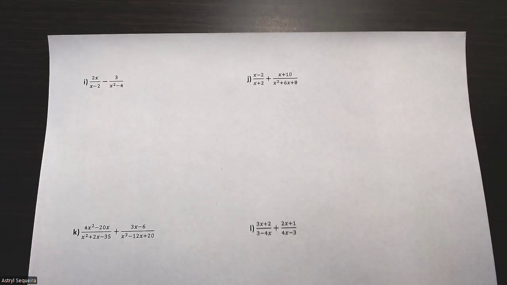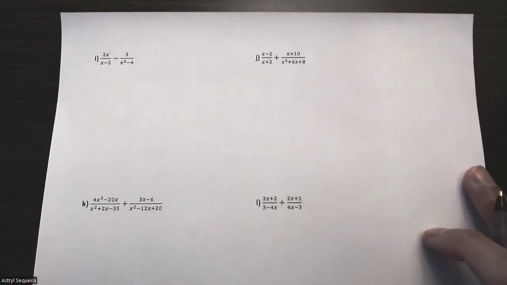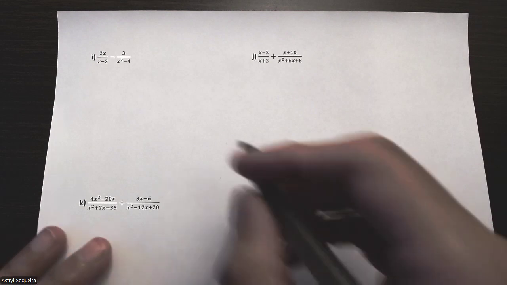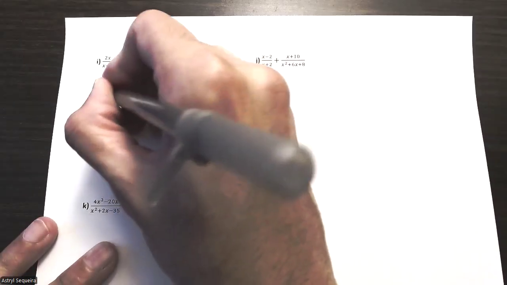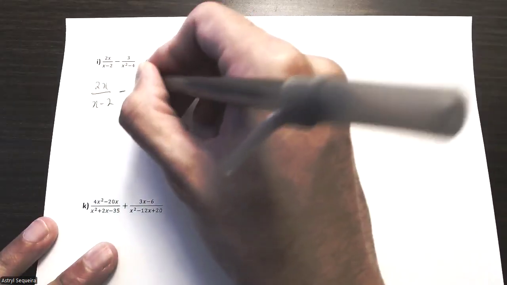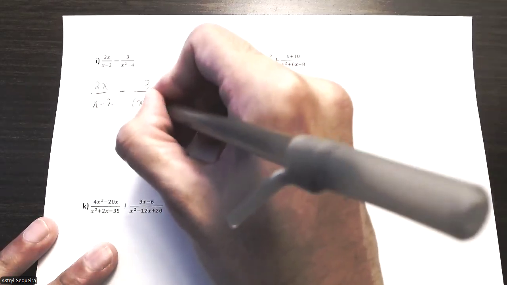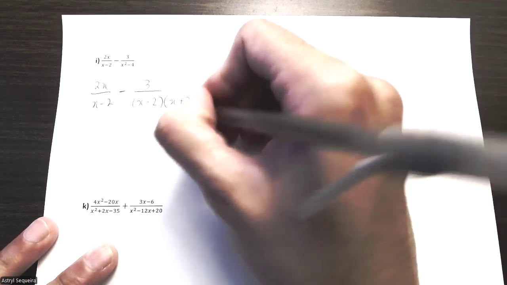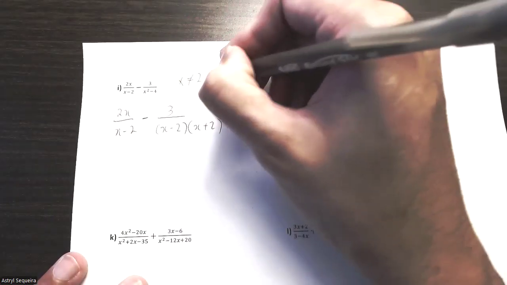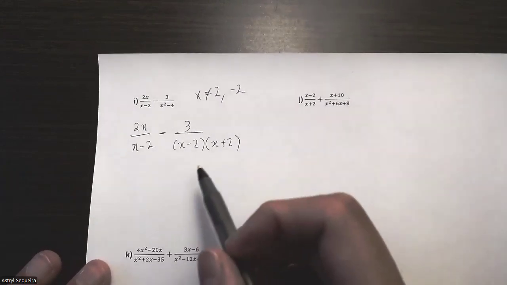All right. Next question is a subtraction. So now we have addition and subtraction questions. We need to make a common denominator. The first thing I'm going to do is always factor. Difference of squares on the bottom there. Once I factor, I'll state my restrictions. So x cannot equal 2 or -2. Then I'll make a common denominator.